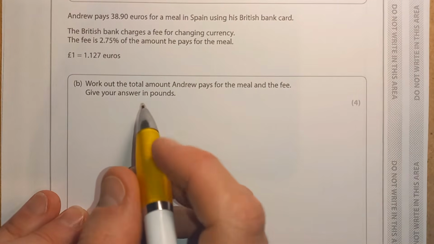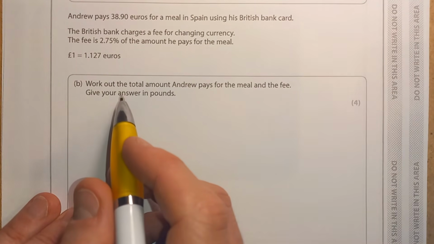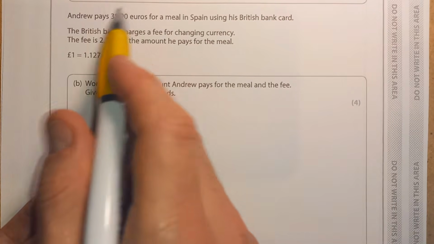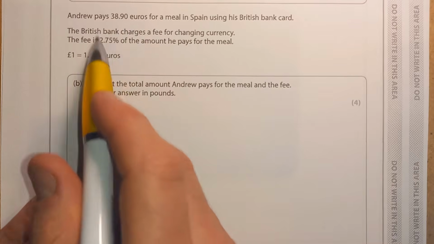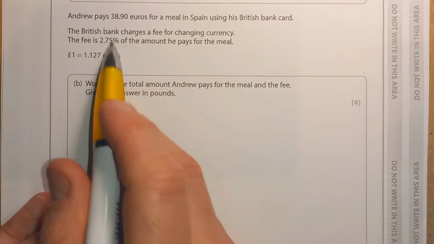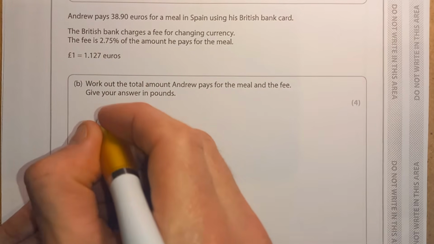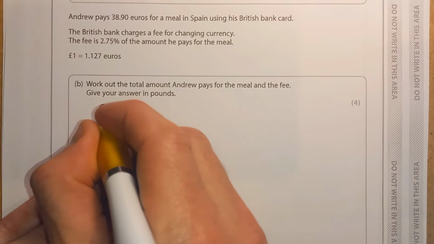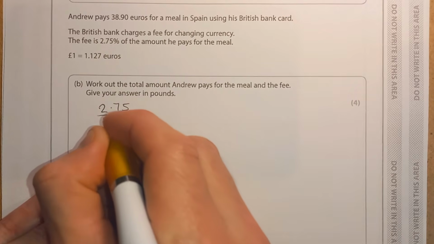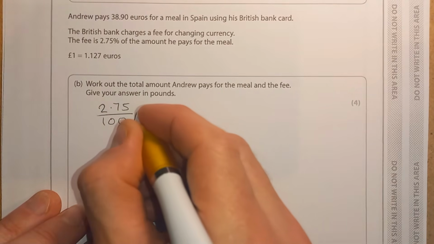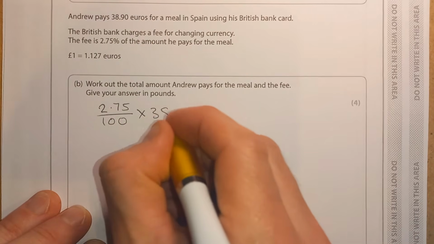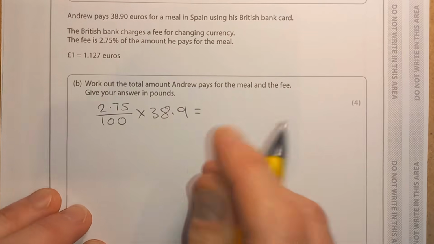Okay, so you've got a choice how you do it. You can convert this amount into pounds and then increase it or add on the fee. I'm going to do the fee. I'm going to keep it in euros for now. So I'm going to say we want 2.75%. So 2.75 out of 100, and it's 2.75% of this, so we're going to multiply it by the 38.9.